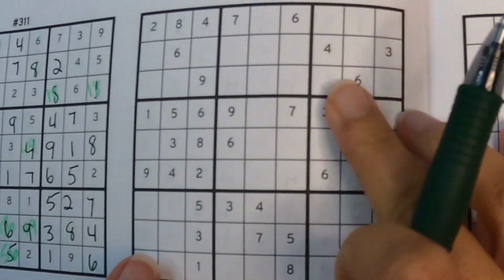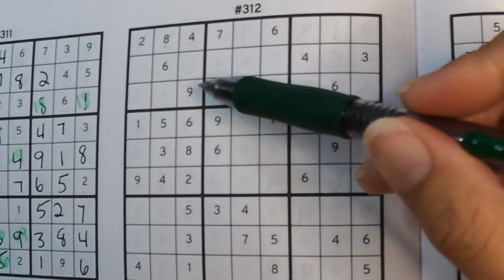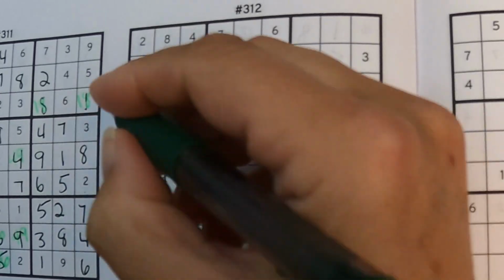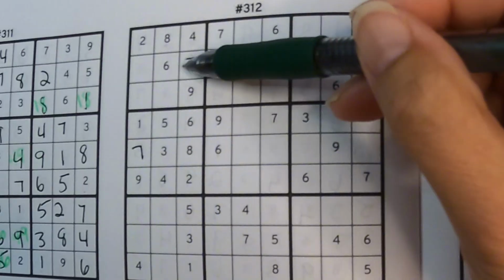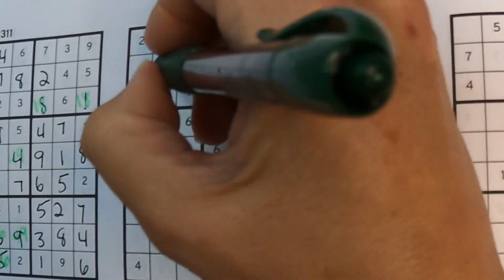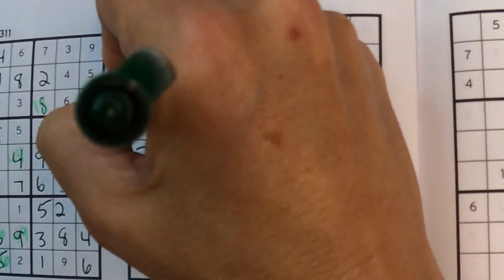Looks like today we're doing puzzle number 312. For this column, we're just missing a 7. And for this box, we're just missing a 7. For this box now, we're missing 1, 3, and 5. We've got 3 and 5 here, so this is our 1. 3 here, so 5, 3.